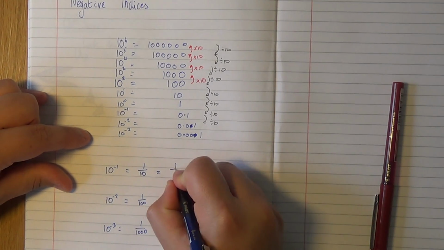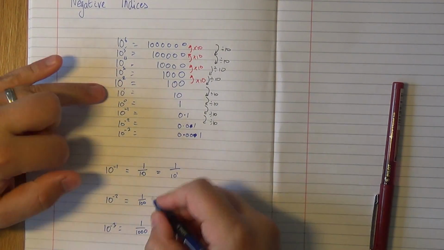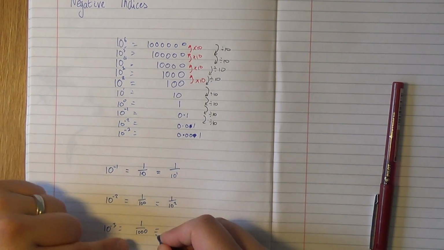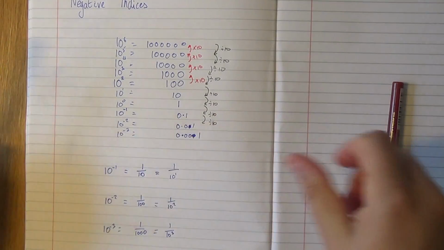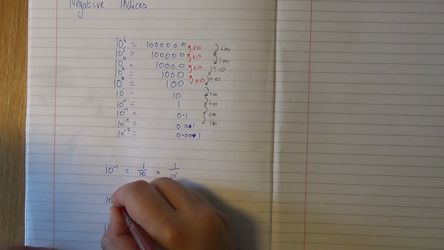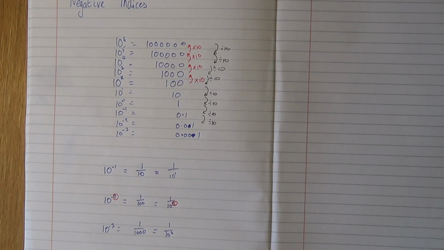I'd like to point out to you that 10 is 10 to the power of 1, 100 is 10 squared, and 1000 is 10 cubed. So what I'm hoping you spotted there is that this number here is the same as this number here. The negative has just made it a fraction.